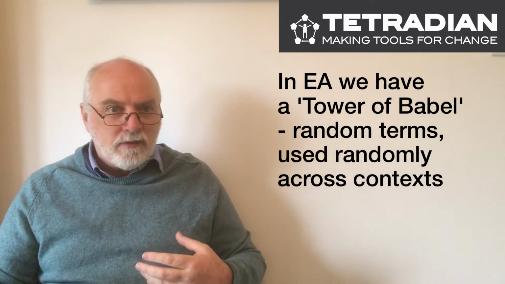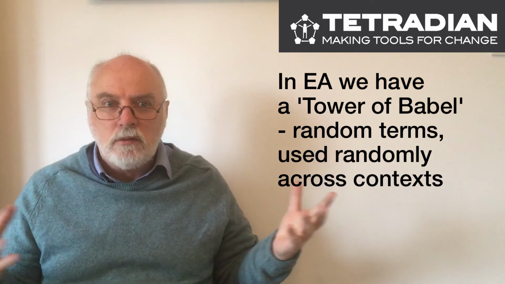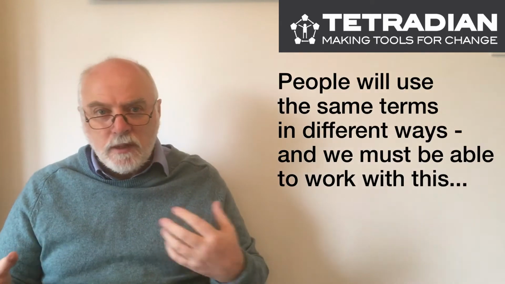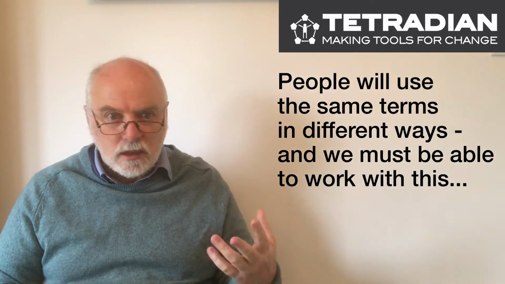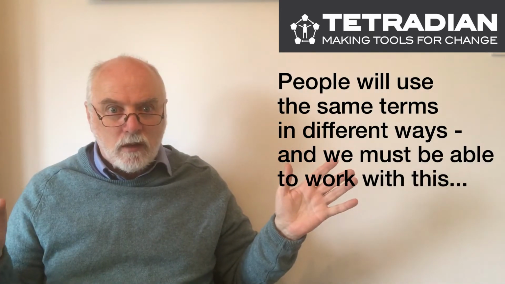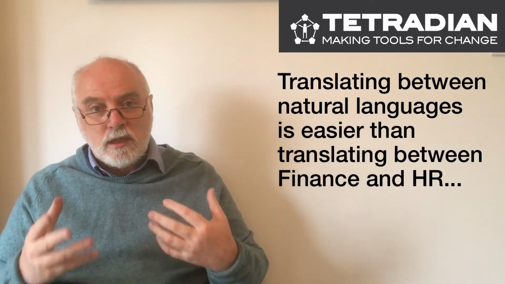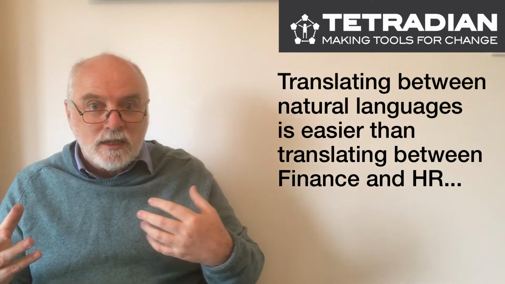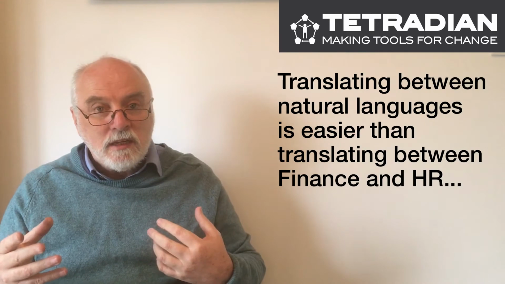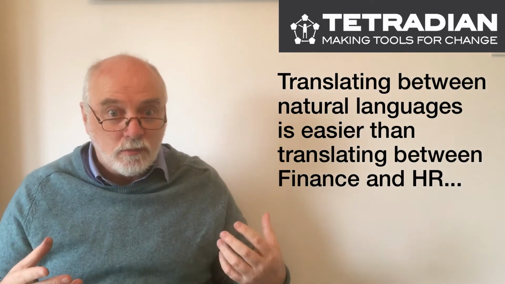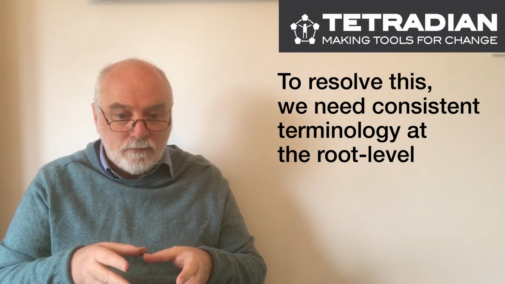Now, when we go to different businesses, they've all got a random collection of terminology, which is all context specific. Every business describes business system versus business capability versus business unit versus business service in different ways. And we have to be able to support the fact that they're all different. We need to be able to support the fact that while translating between natural languages like English and French is bad enough, translating between finance and HR is a huge problem. We need consistent terminology at the root to be able to handle things well.